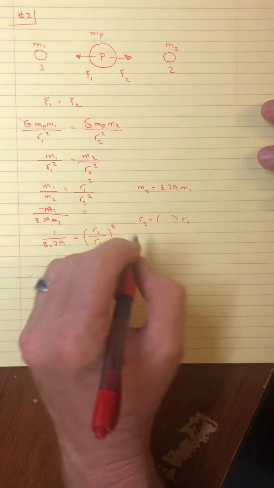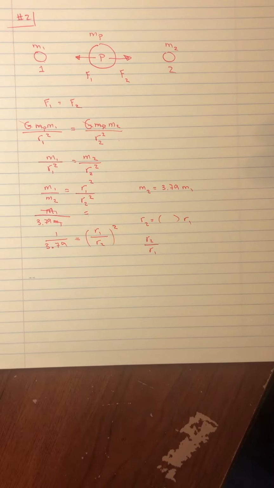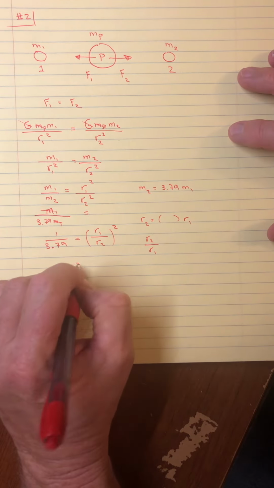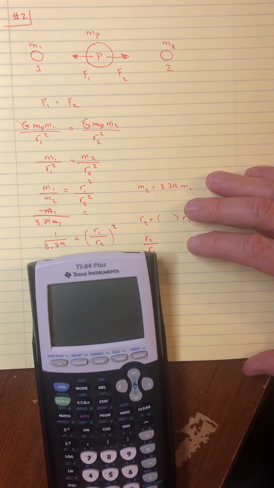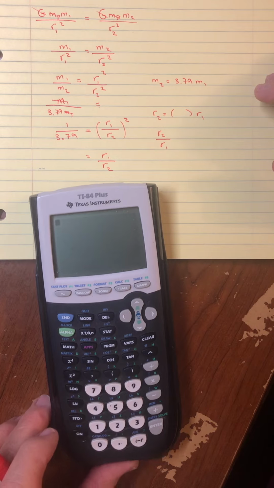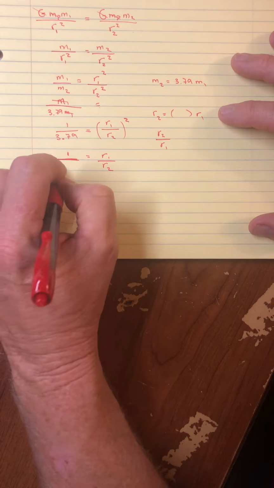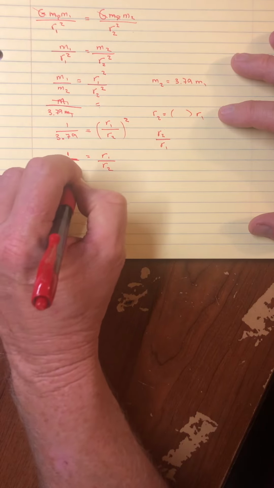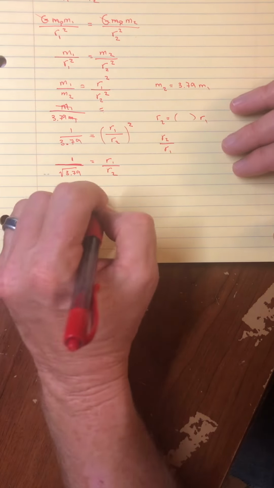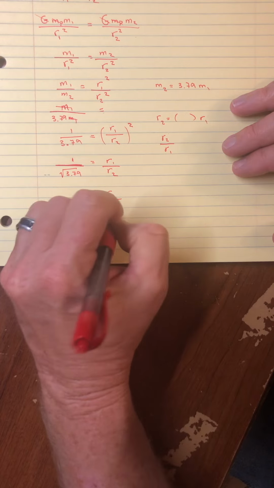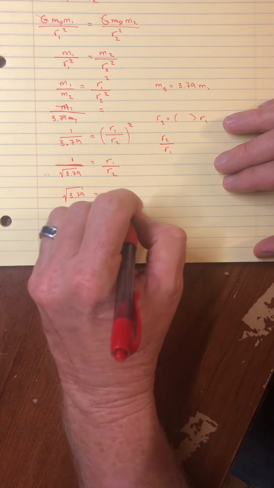So I'm looking for this ratio R2 over R1. If I take the square root, I get R1 over R2 on the right-hand side, and on the left-hand side I'll write the square root of 1 over 3.79. I just want the reciprocal of that. So I really want R2 over R1, and the reciprocal is the square root of 3.79.